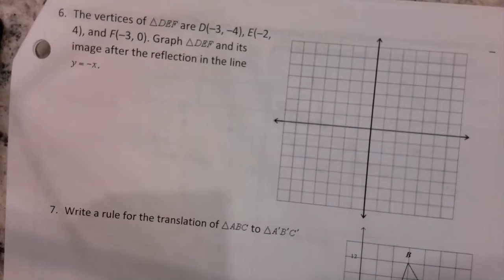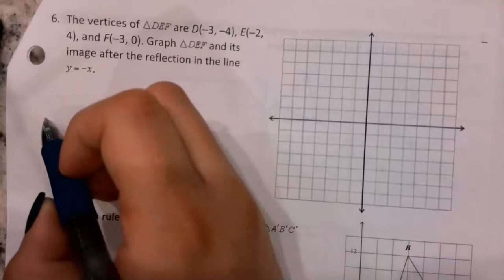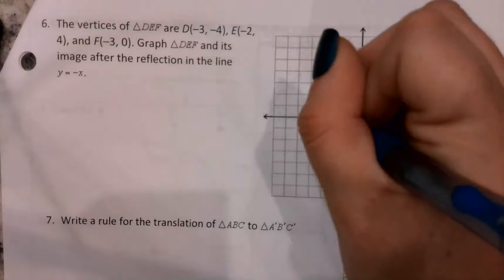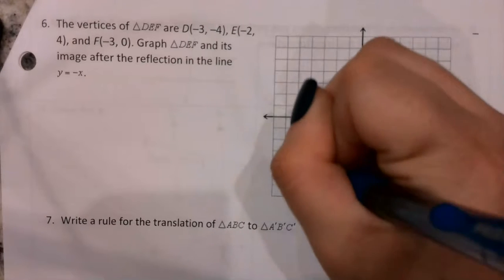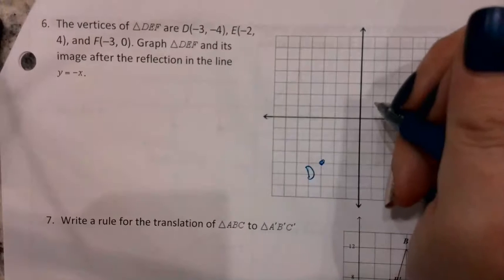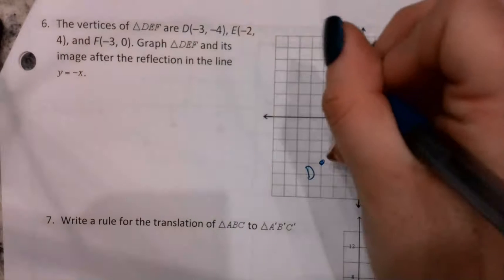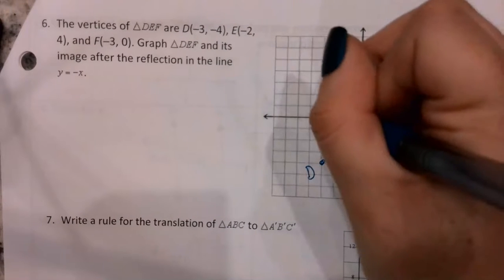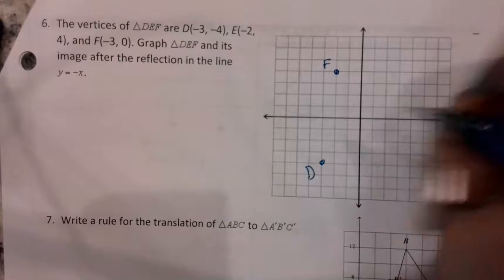Okay. Over here, it wants me to graph the original triangle and then what it looks like after it's reflected over the line y equals -x. So I'm going to start by graphing it. It starts at -3, -4. Then I have -2, 4. And -3, 0.